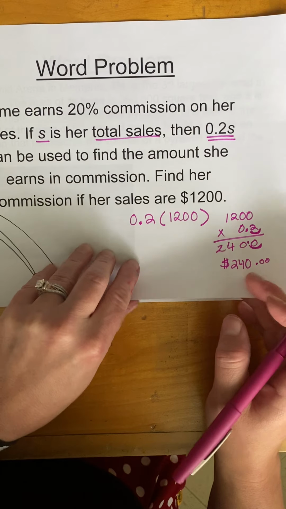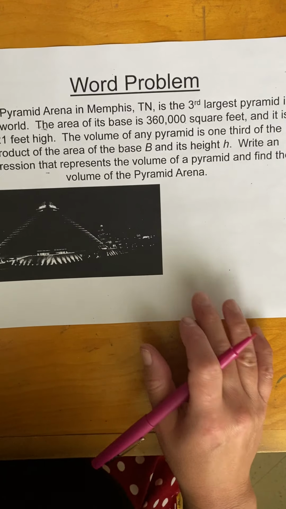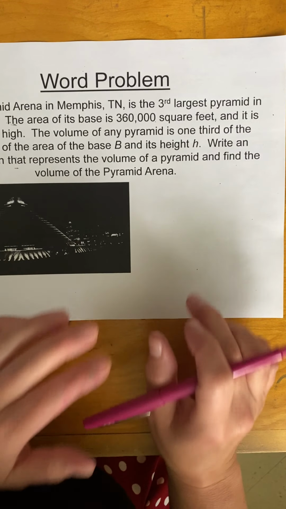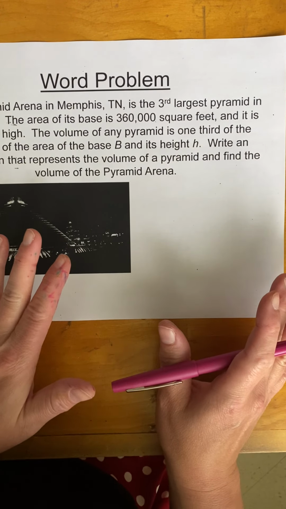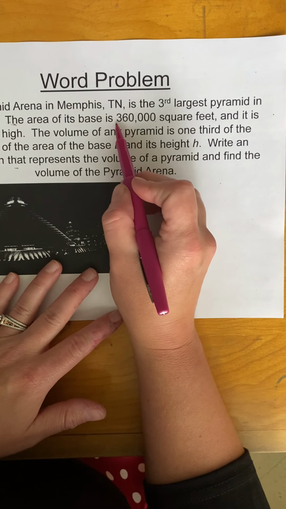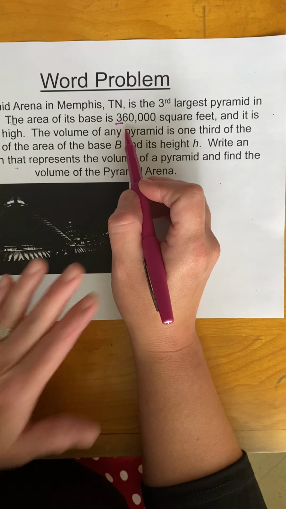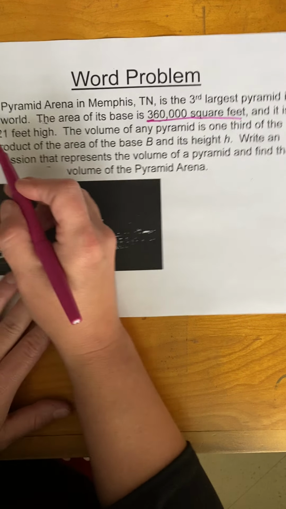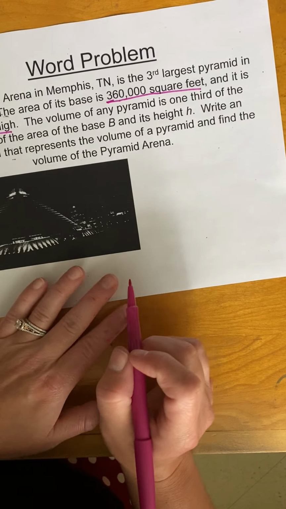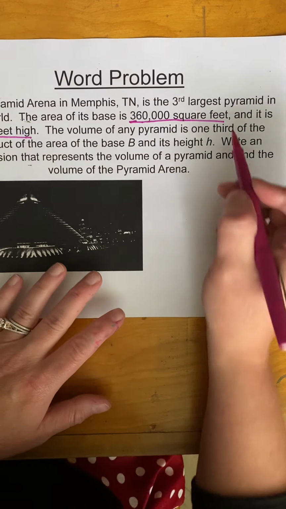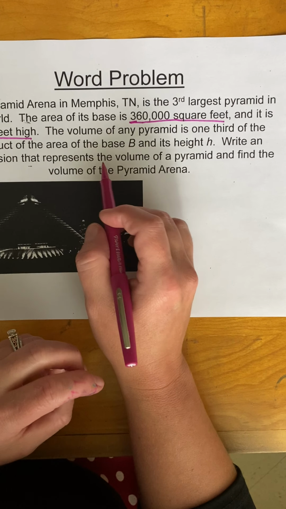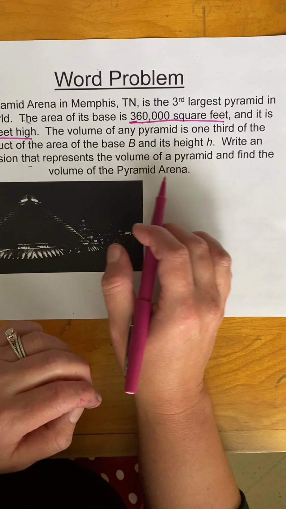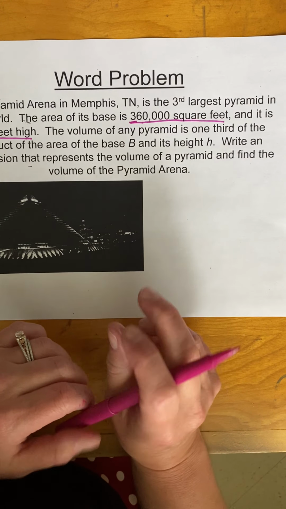It's pretty sweet, right? All right, one more. It says the Pyramid Arena in Memphis, Tennessee is the 3rd largest pyramid in the whole world. The area of its base is 360,000 square feet. It's been a long day. And it is 321 feet high. All right. The volume of any pyramid is 1/3 of the product of the area of the base and its height, h. Write an expression that represents the volume of a pyramid and find the volume of the Pyramid Arena.